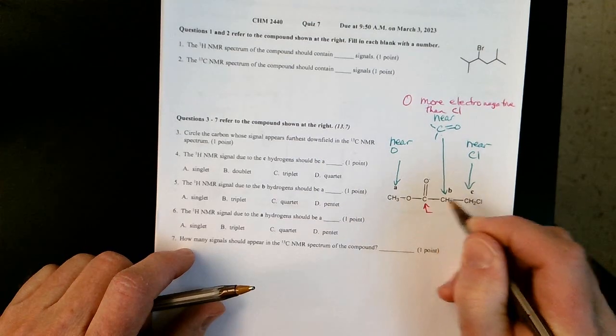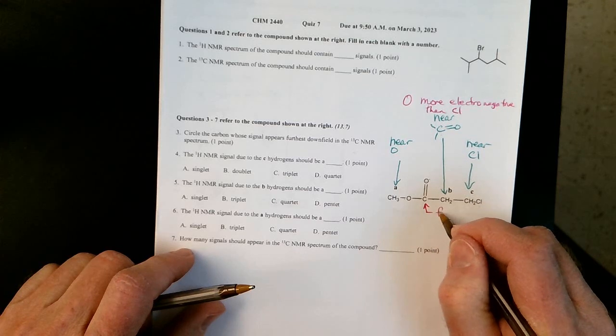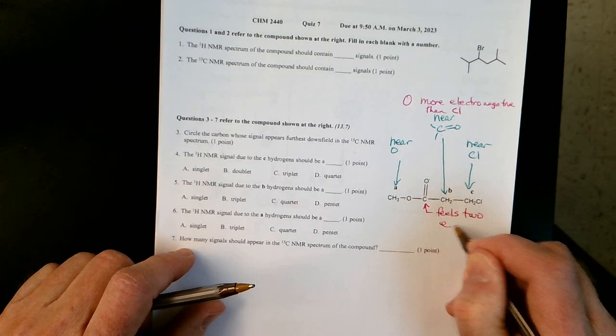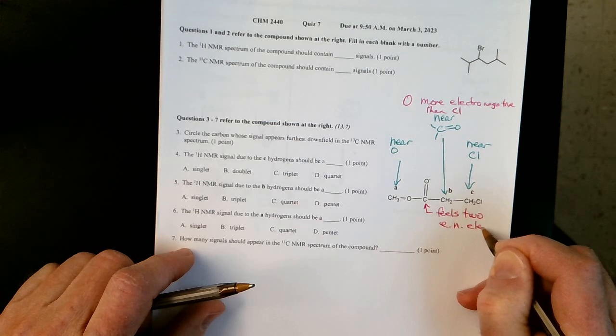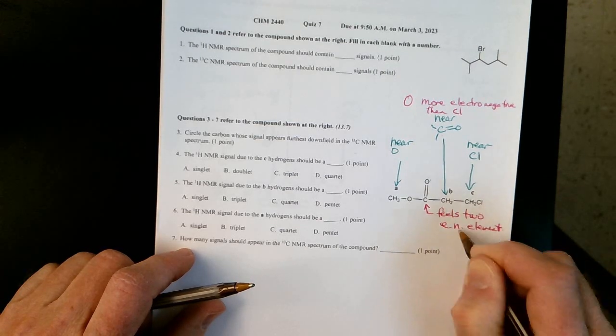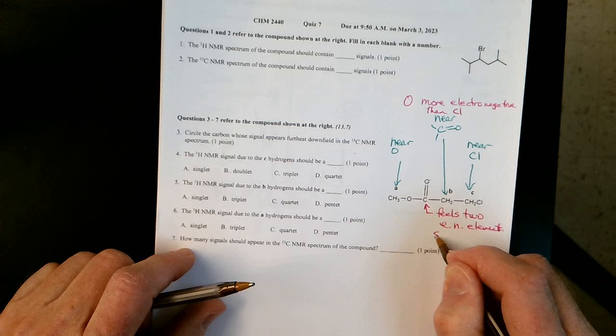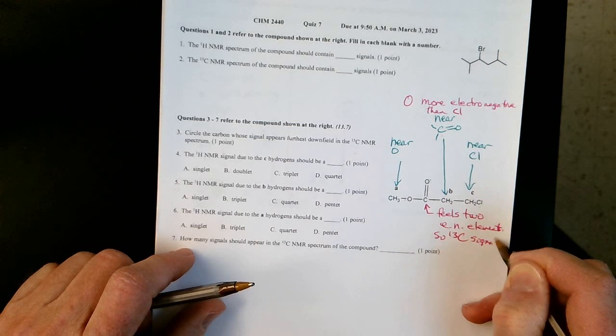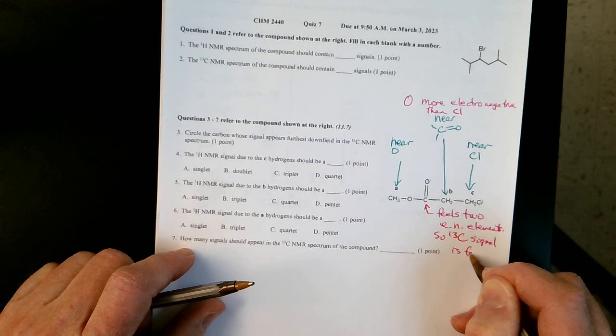So this carbon right here actually feels two electronegative elements. So the carbon-13 signal is farthest downfield.